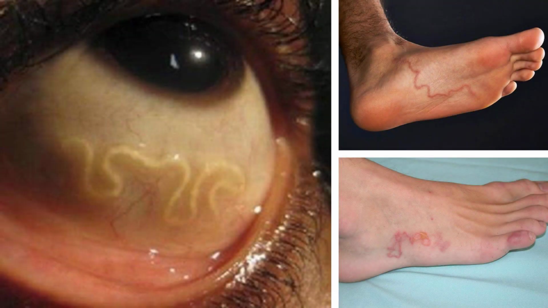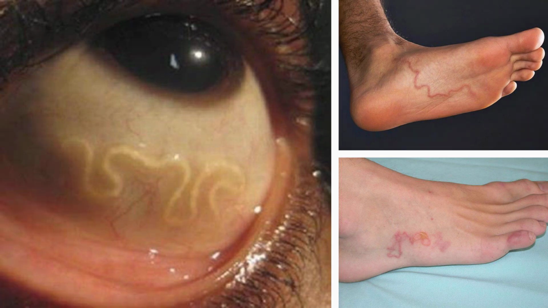While Ancylostoma duodenale and Necator americanus are primarily known as intestinal parasites, there have been reports of hookworm larvae being found in the eyes and the subcutaneous layer, presented as worm-like tracts under the skin.